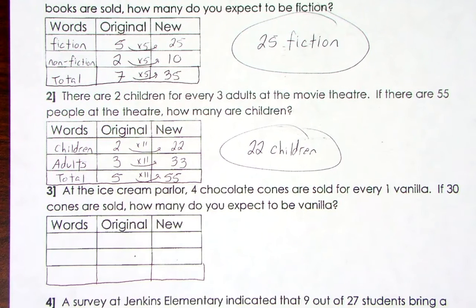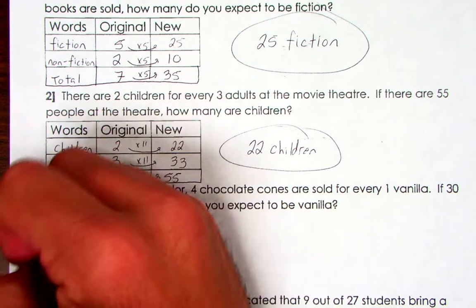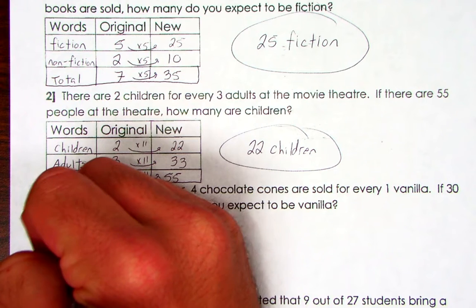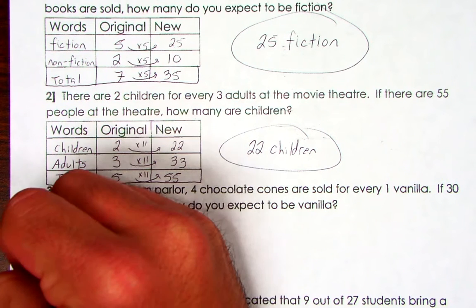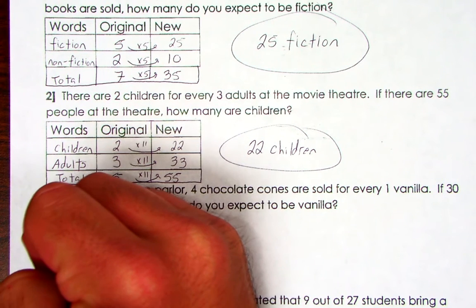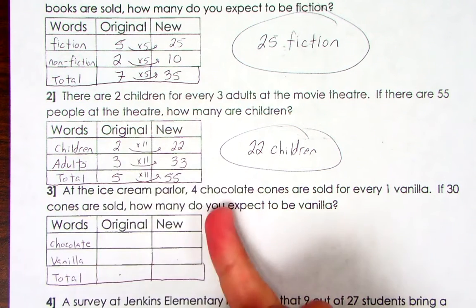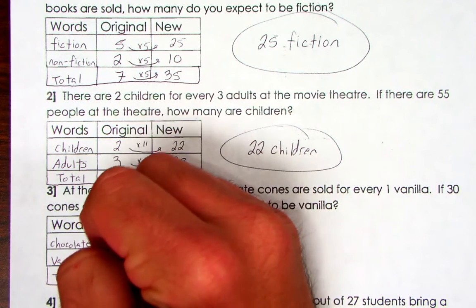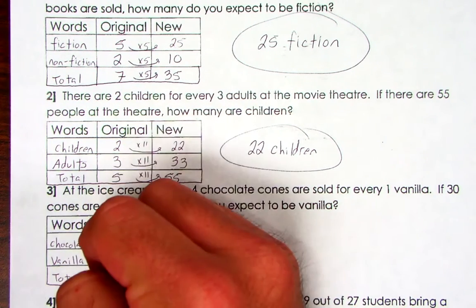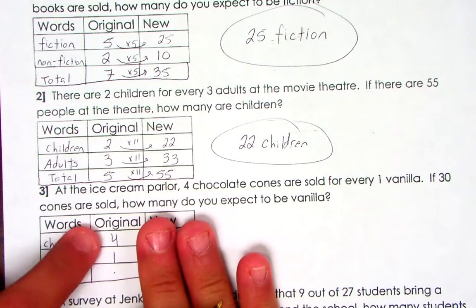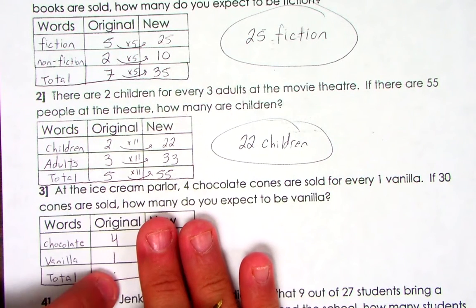It's quite amazing. So we are comparing chocolate cones to vanilla to the total amount sold. Well, it says for every 4 chocolate cones sold, you sell 1 vanilla. So right there, how many is that total that are sold? That'd be 5.